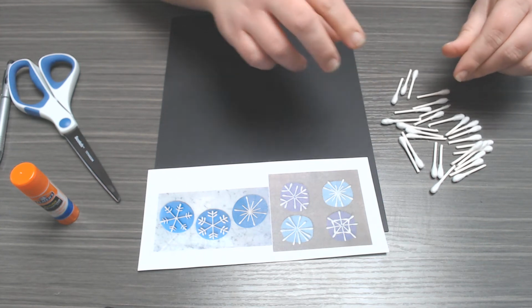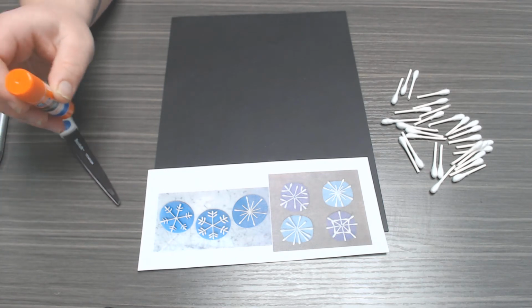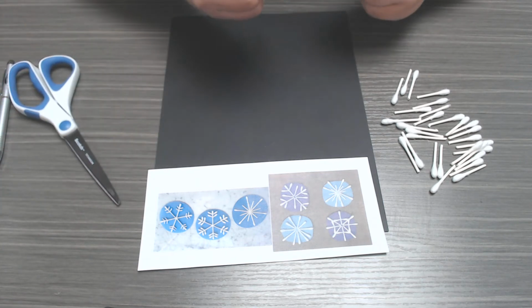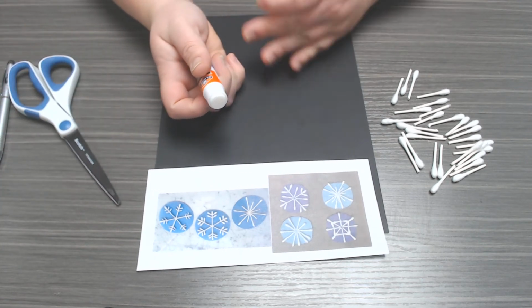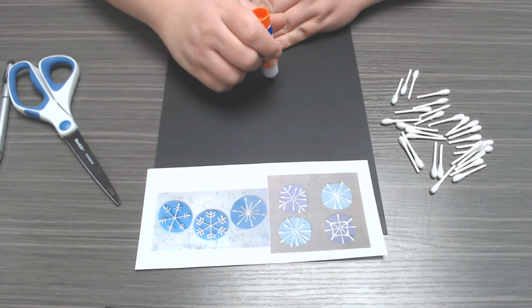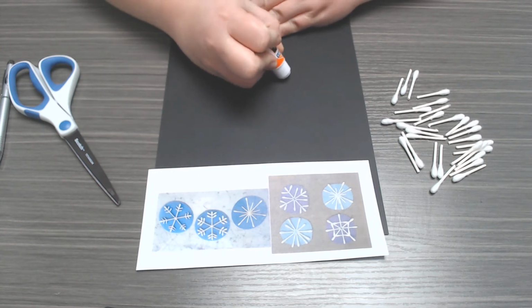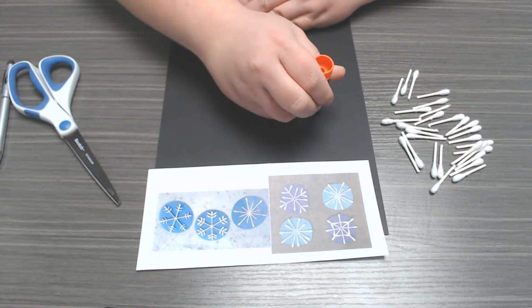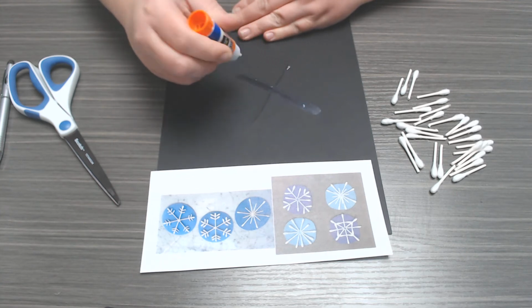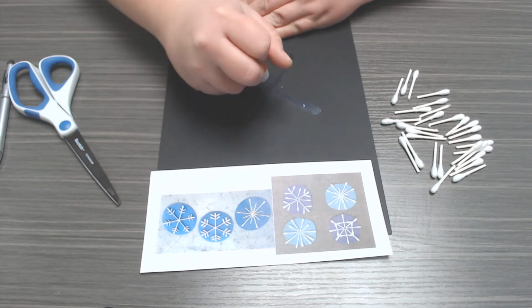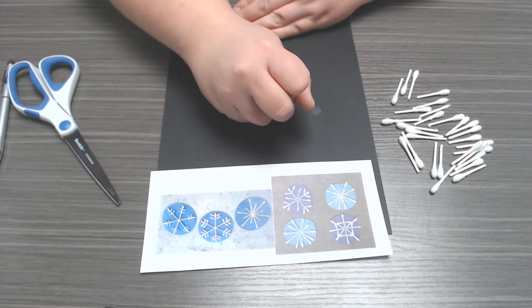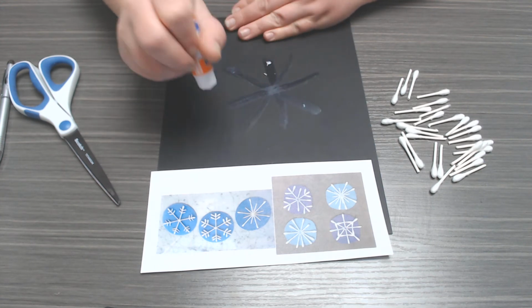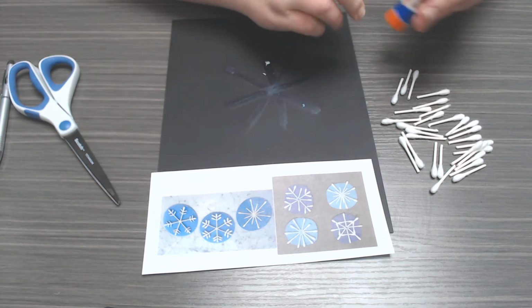All right, so now that I'm done getting my Q-tips ready, I'm going to make my design of what I want with my glue. That way it might be a little bit easier.